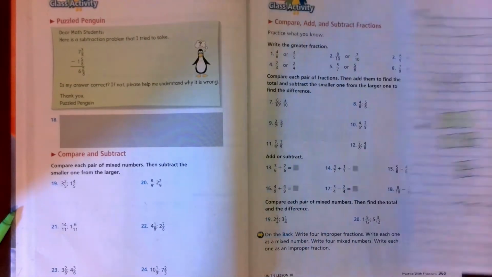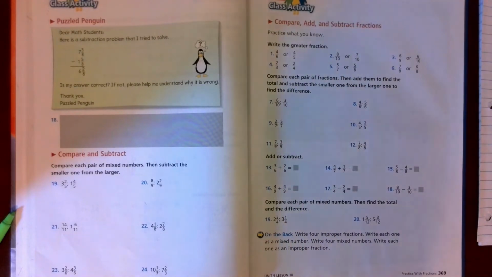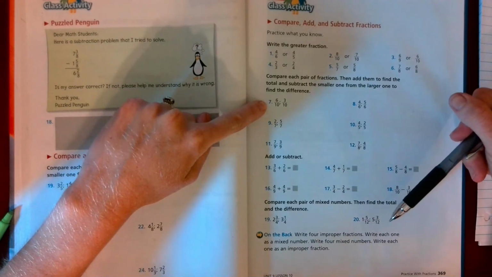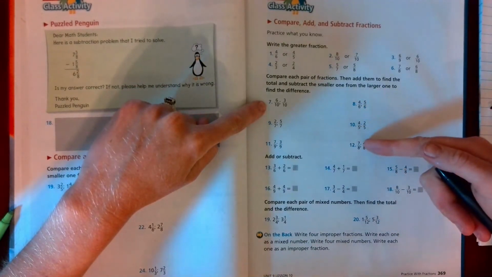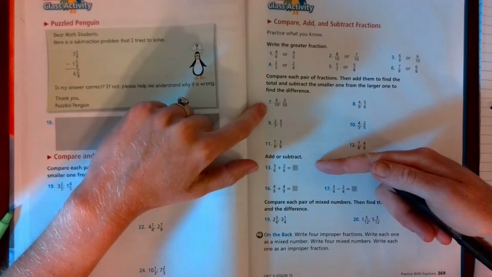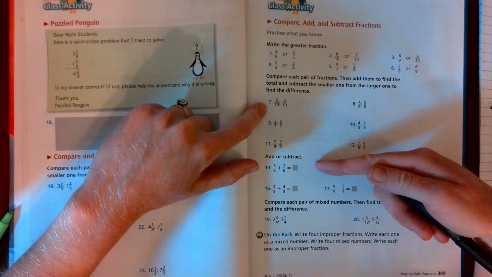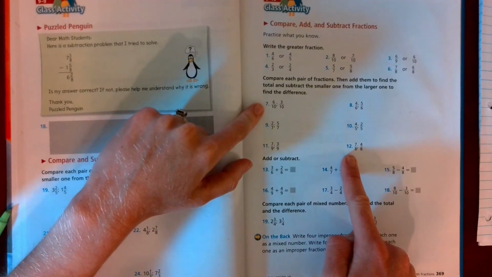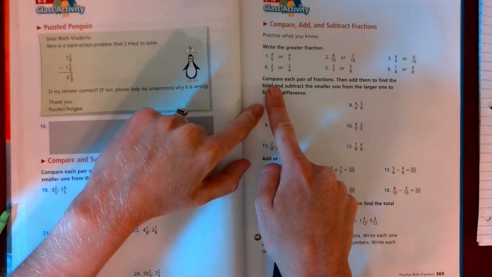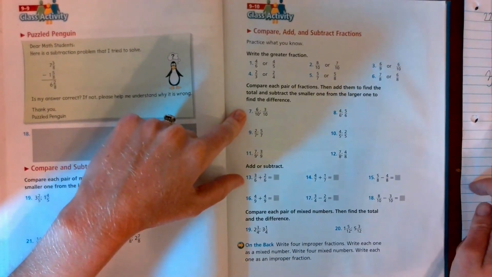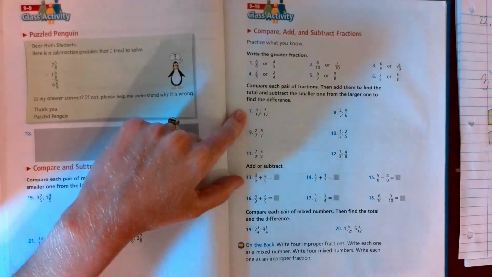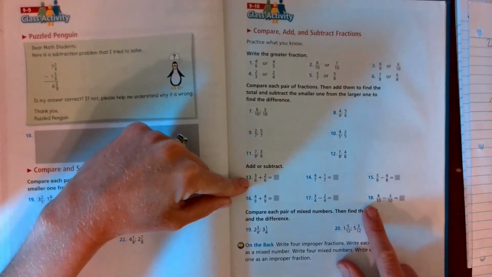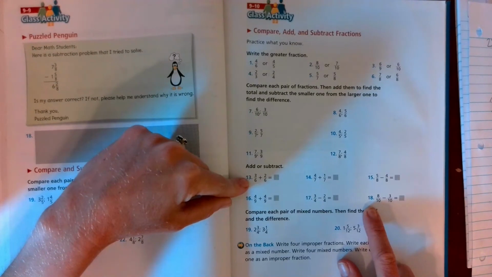So now what I'd like for you to do on a Google form is number 7 through 20. It says compare each pair of fractions, then add to find the total, and subtract the smaller one from the larger one to find the difference. So for number 7 through 12, you are going to compare, subtract, and add these fractions just like I did here. Then for 13 through 18, you are simply just going to add or subtract.